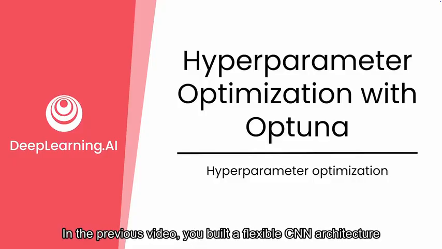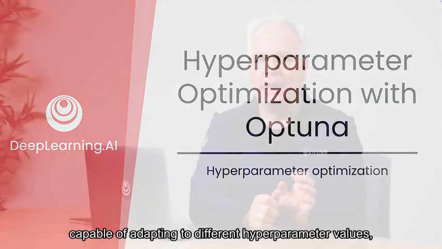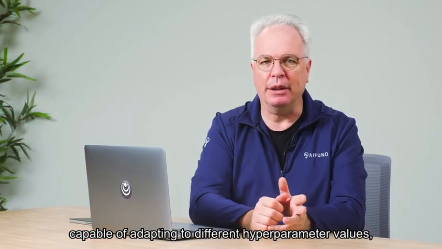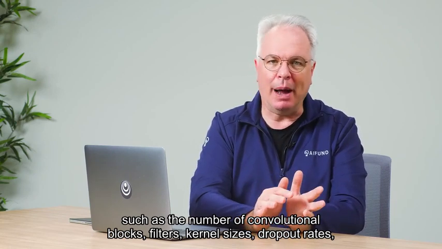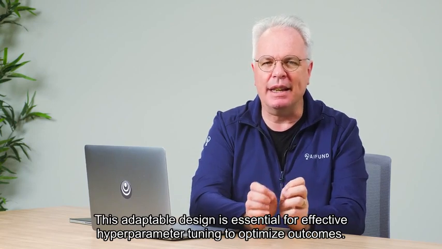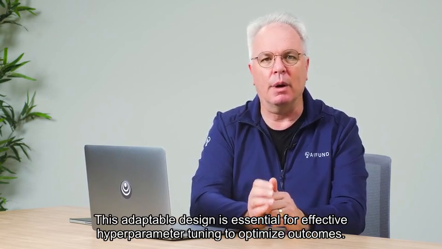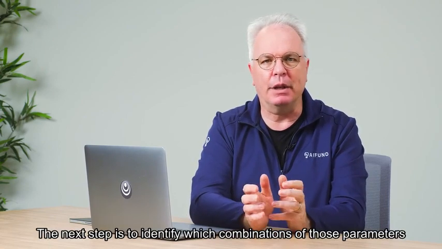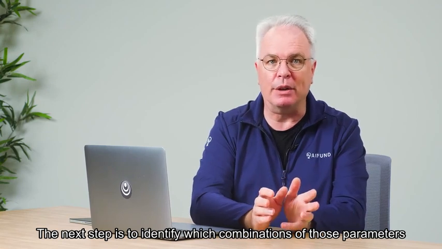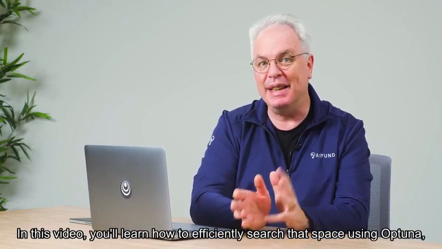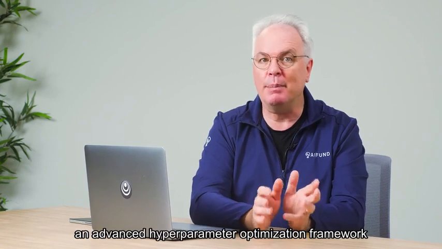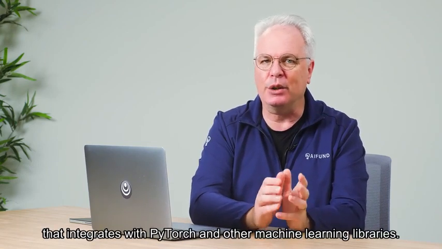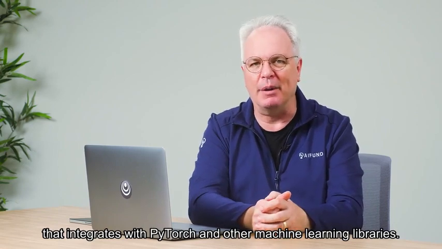In the previous video, you built a flexible CNN architecture capable of adapting to different hyperparameter values, such as the number of convolutional blocks, filters, kernel sizes, dropout rates, and the size of the fully connected layer. This adaptable design is essential for effective hyperparameter tuning to optimize outcomes. The next step is to identify which combinations of those parameters will deliver the best performance. In this video, you'll learn how to efficiently search that space using Optuna, an advanced hyperparameter optimization framework that integrates with PyTorch and other machine learning libraries.